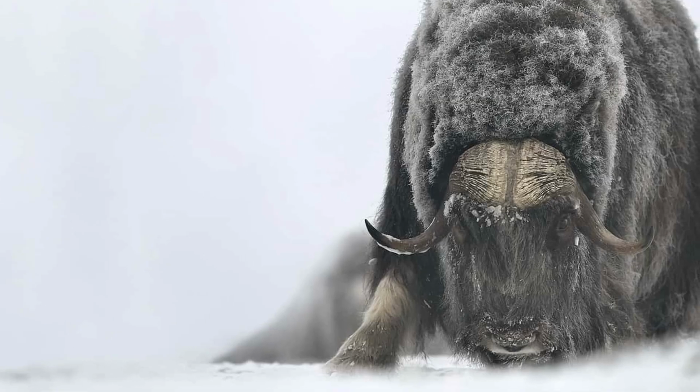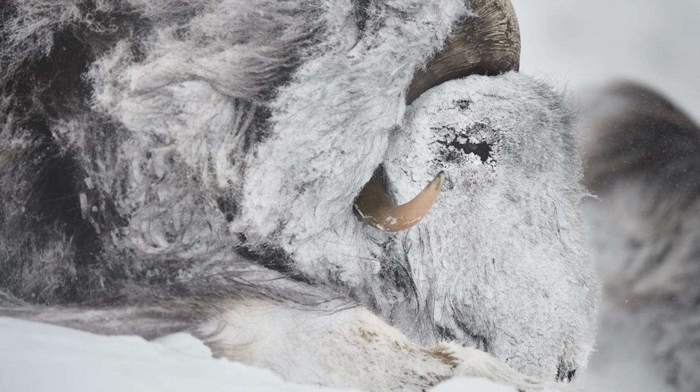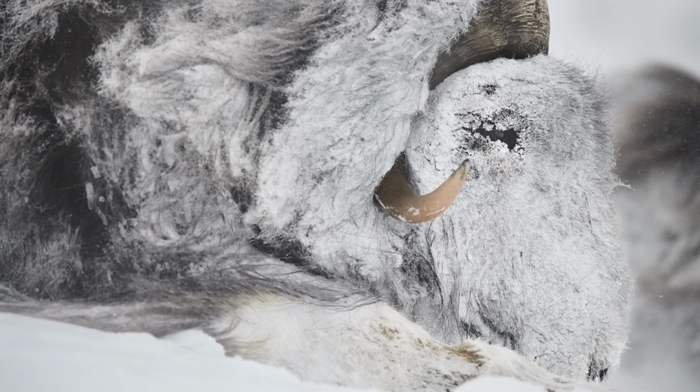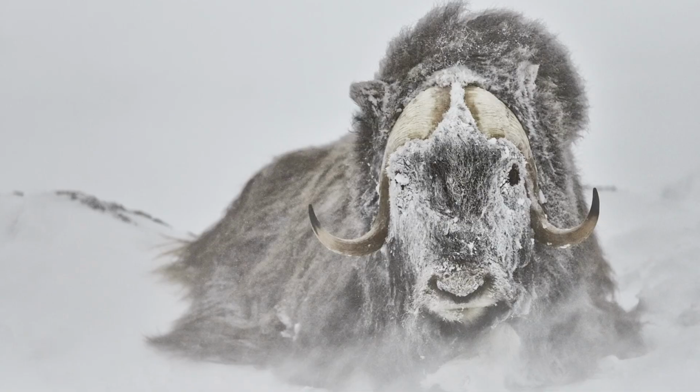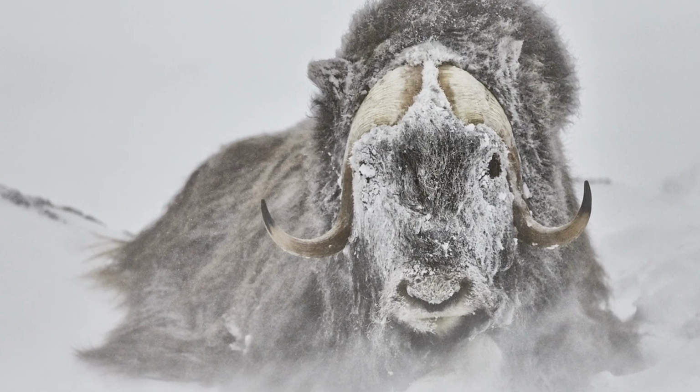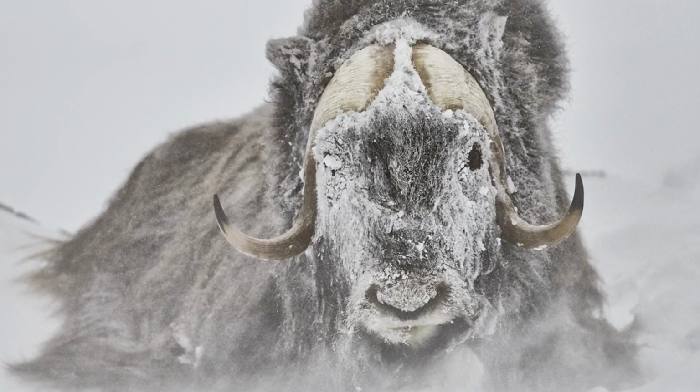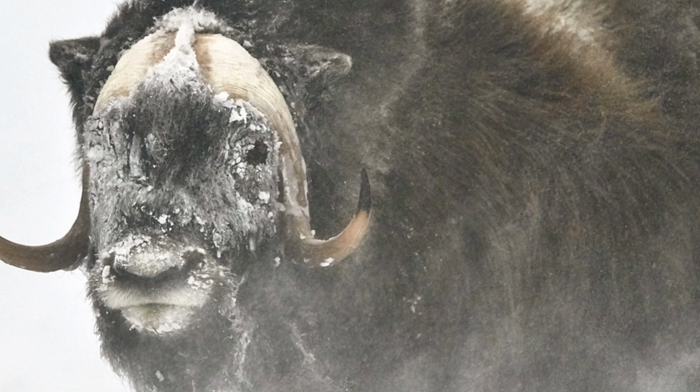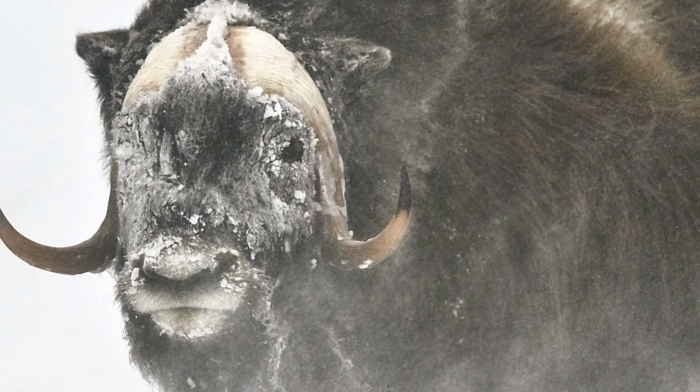You get to see things that you don't really get to see in normal weather. I mean, look at this. This muskox is absolutely frozen. It felt like he was not alive. Look at the face of this guy. It's totally, absolutely frozen.